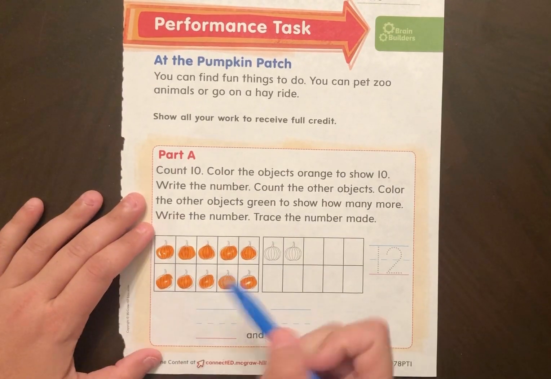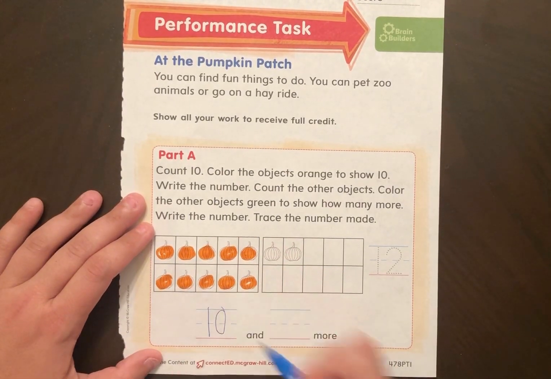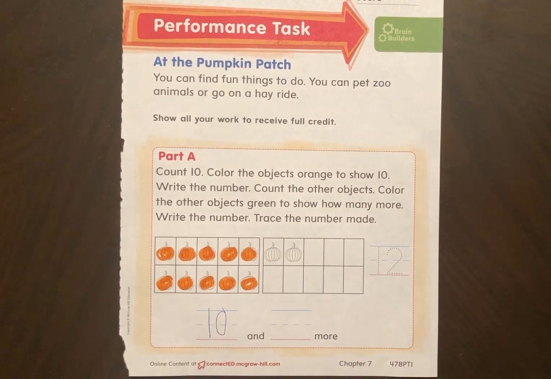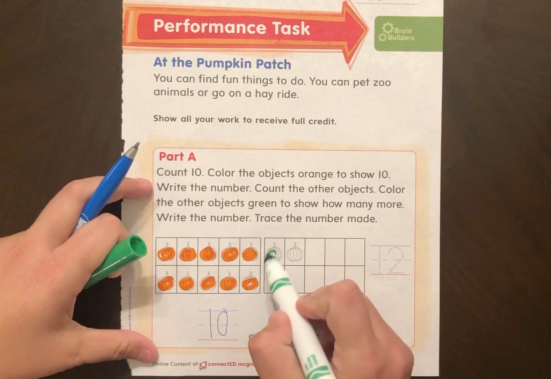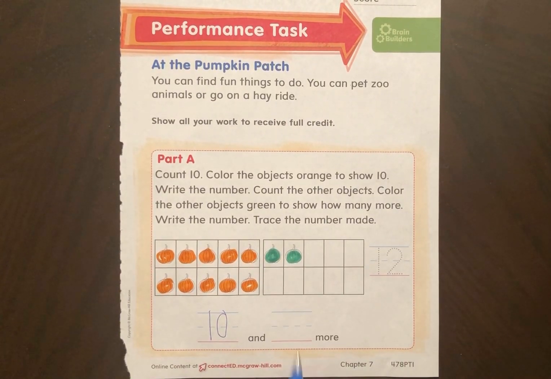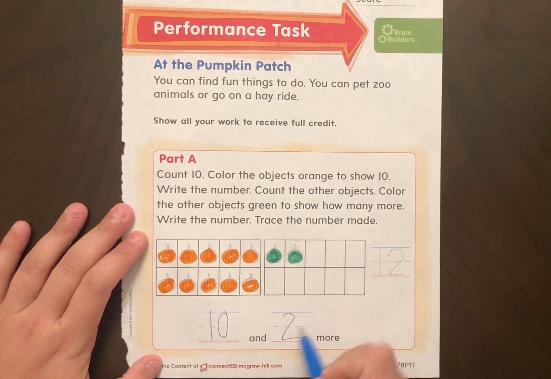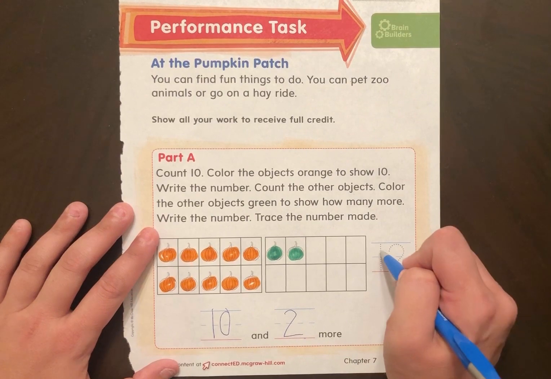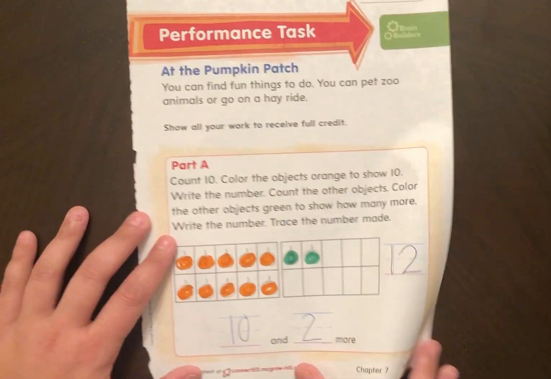So we filled up one full 10 frame, we'll put our 10 here. And then it says to color the rest of these pumpkins green. So, color these guys green. Let's count how many. 1, 2. 10 and 2 more is how many all together? 12. 1 and a 2.